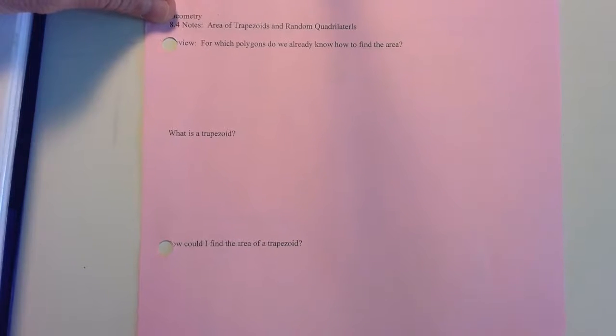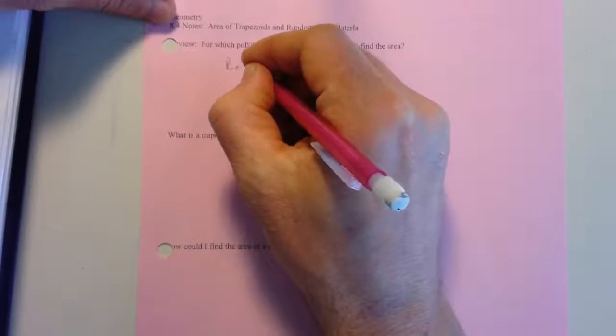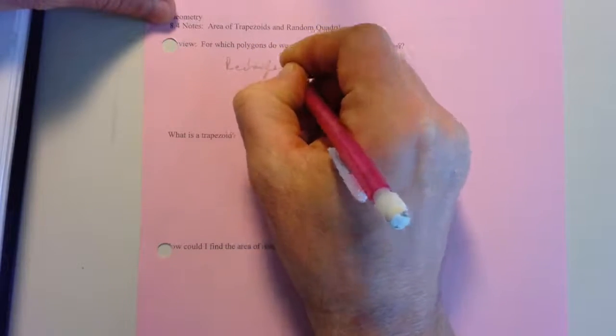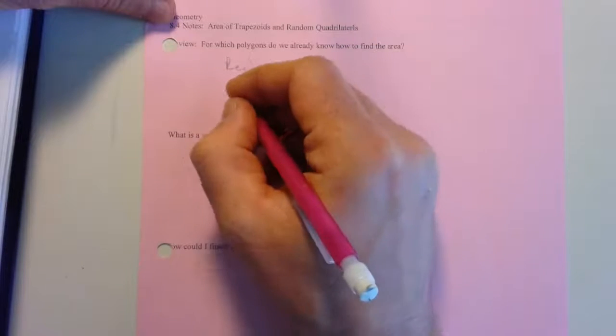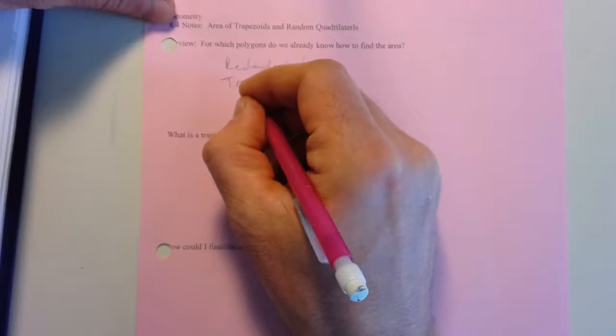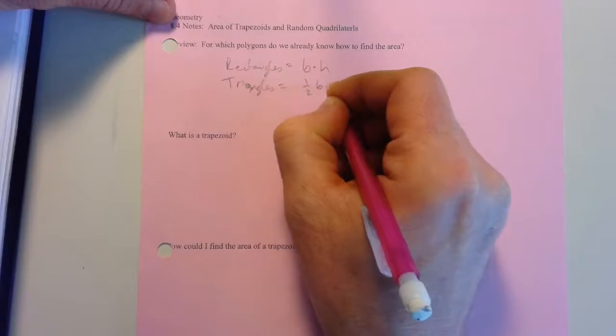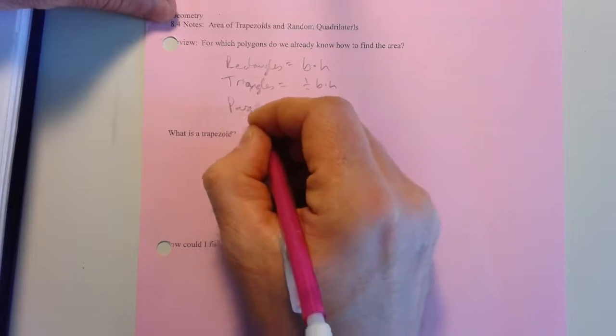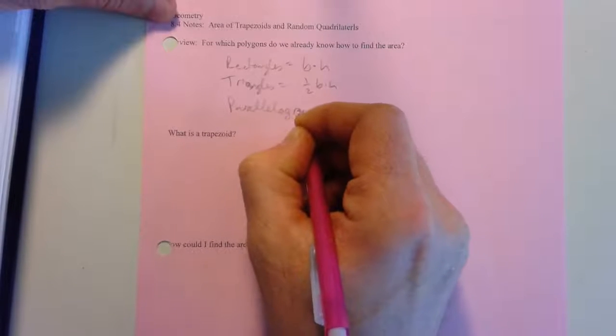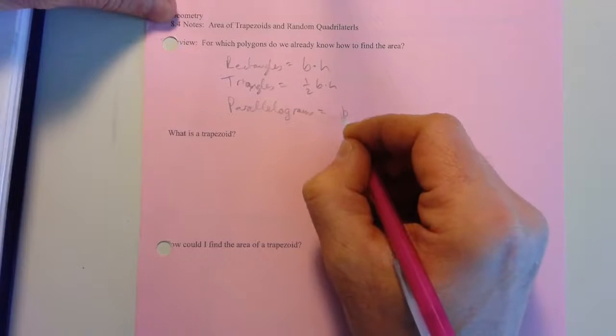Okay, so what do we already know how to find the area of? Remember, we already know how to do rectangles: base times height. We know how to do triangles: 1/2 base times height, and we know how to do parallelograms, which is also base times height. Those are the shapes we've already done before, so hopefully you can list those off real quick and be able to do those.